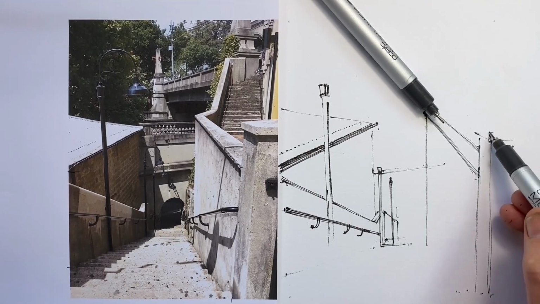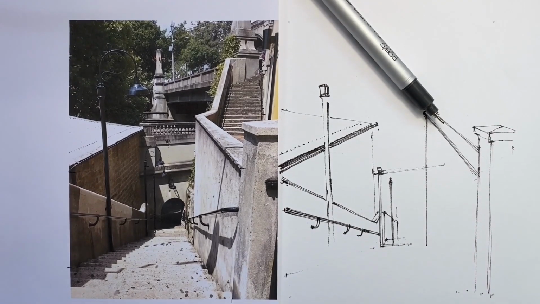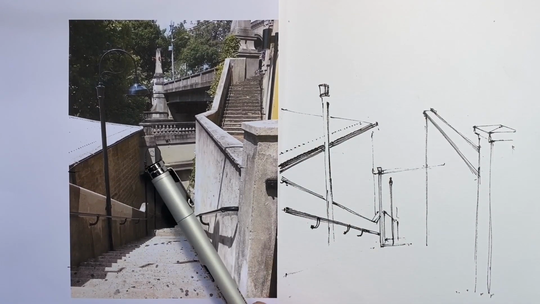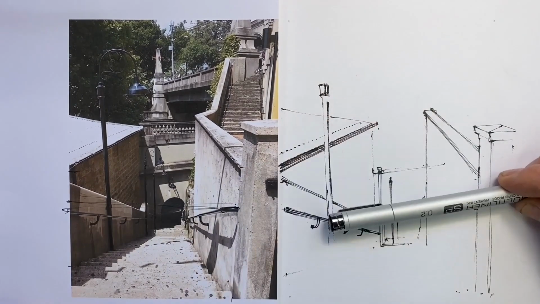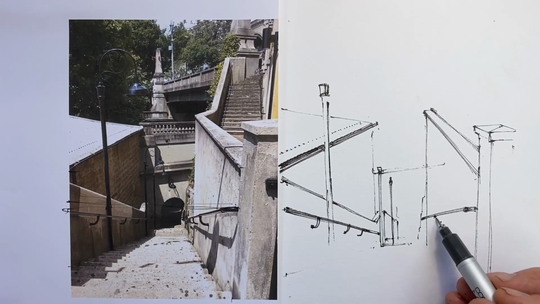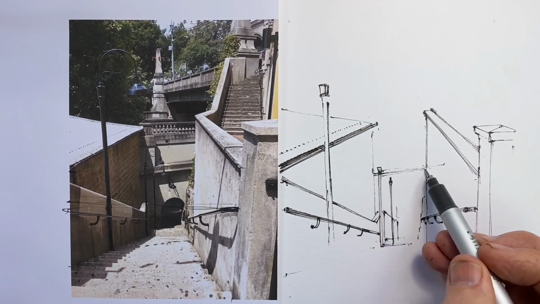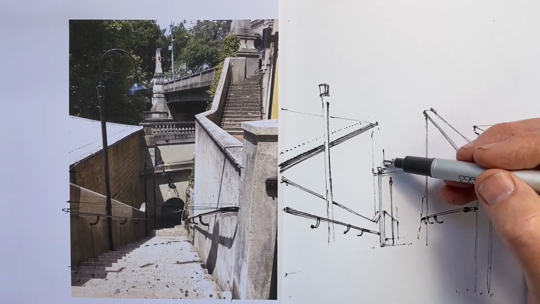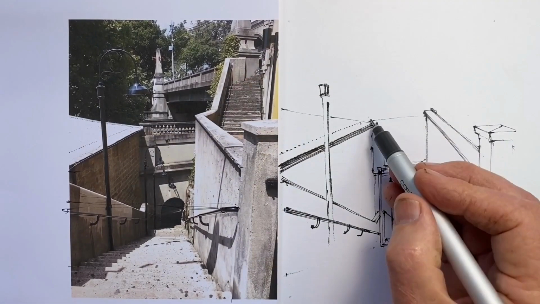So trying to work out exactly where these lines are now that I'm not exactly following my photo. But of course, in the end, what I want is for my drawing to look consistent with what we would expect to see, because we won't be comparing it to the reference. So having established this gap between the two, you can see I do a lot of alignment.